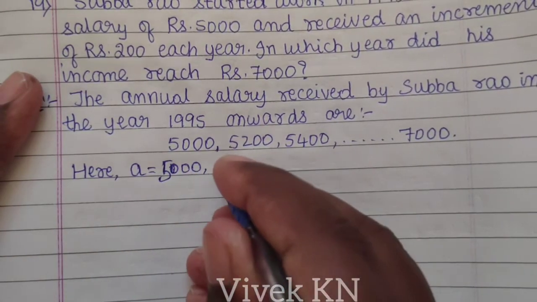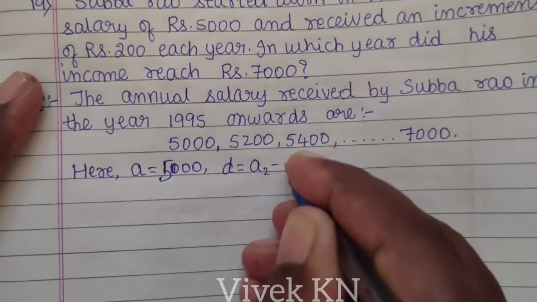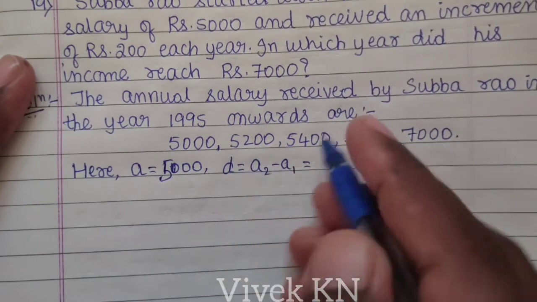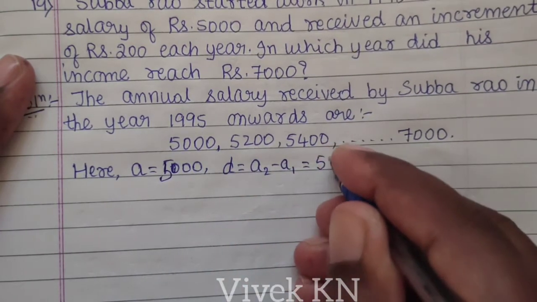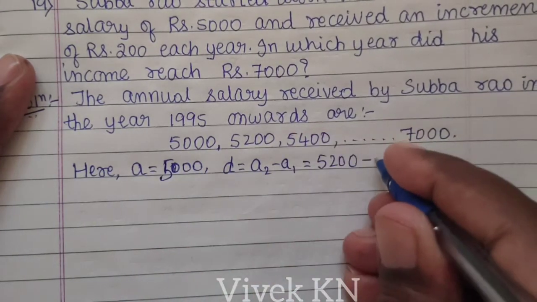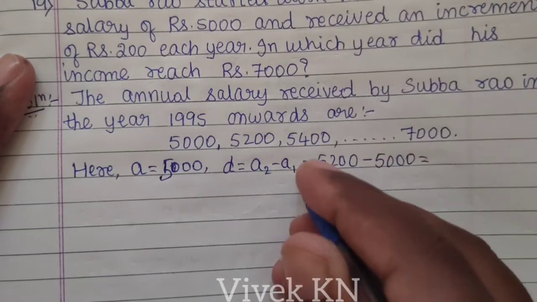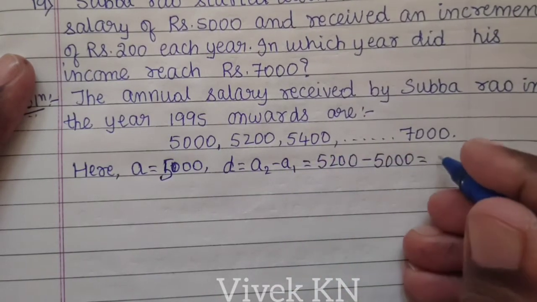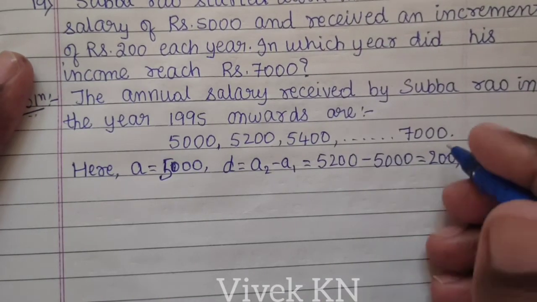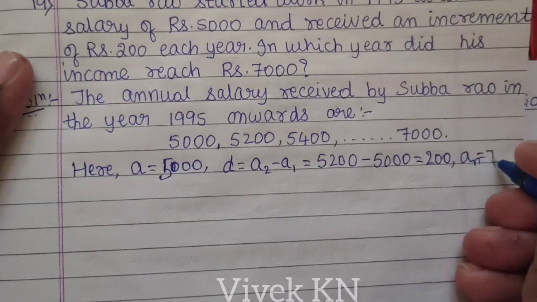Next, the common difference is given by a2 minus a1, which is equal to the second term 5,200 minus the first term 5,000. Subtracting these two terms, we get 200 as the common difference. Next, the last term is 7,000 rupees.